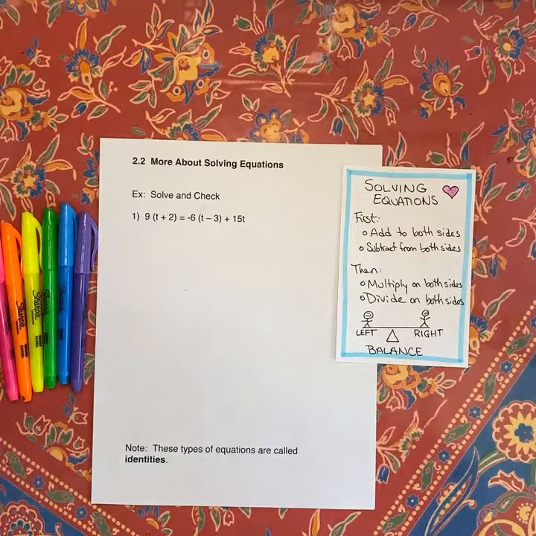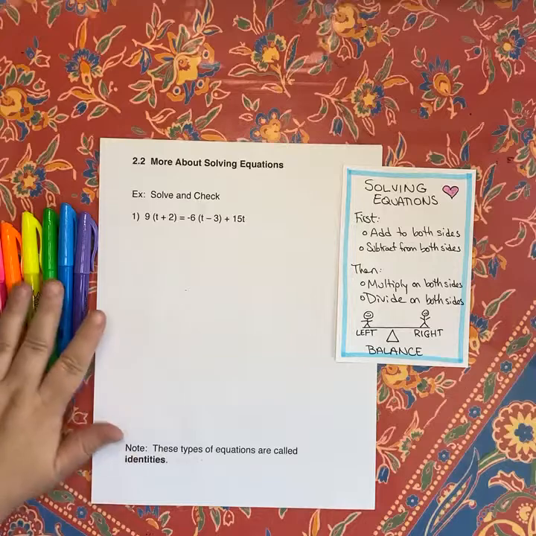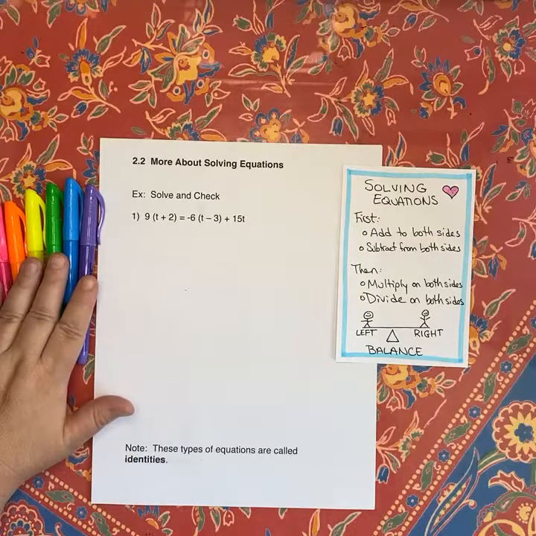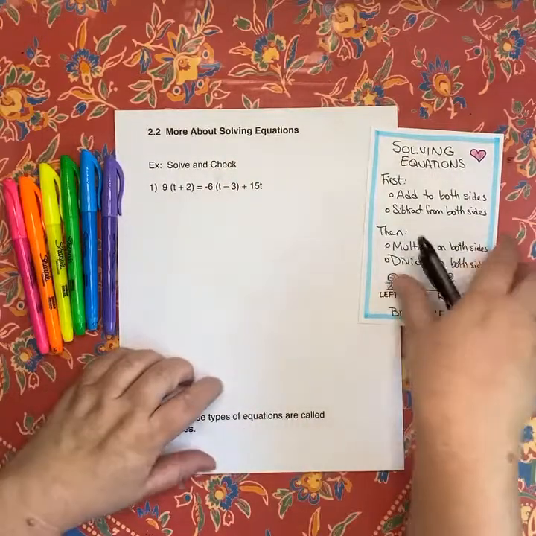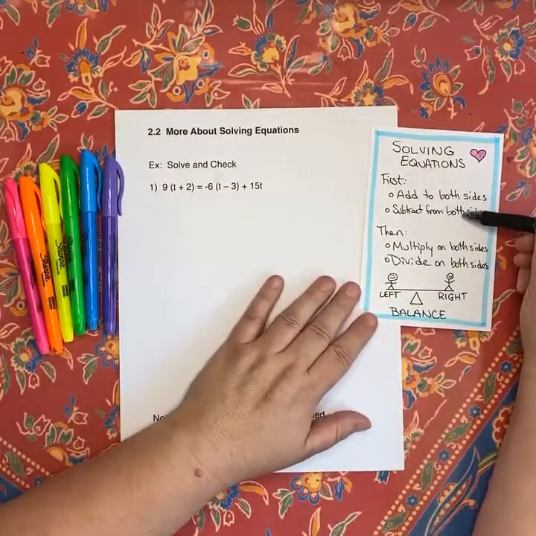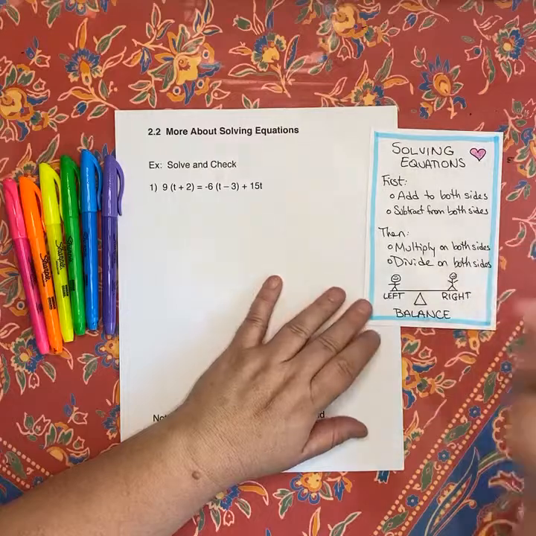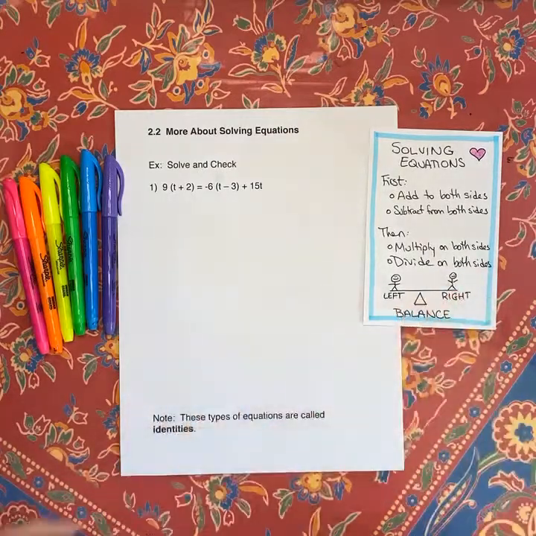Woohoo! We are live. This is Math 40, elementary algebra, and we are still solving equations. I've got a bunch of highlighters, handy dandy highlighters. I've got my work, I've got my reminder: adding and subtracting first, then multiplying and dividing to keep balance.